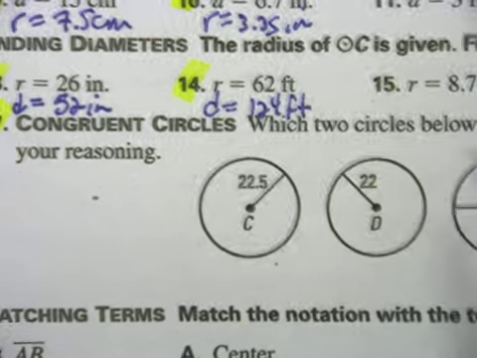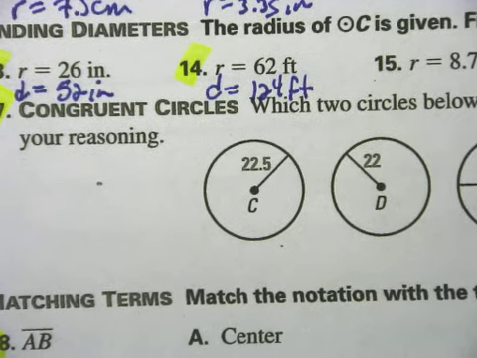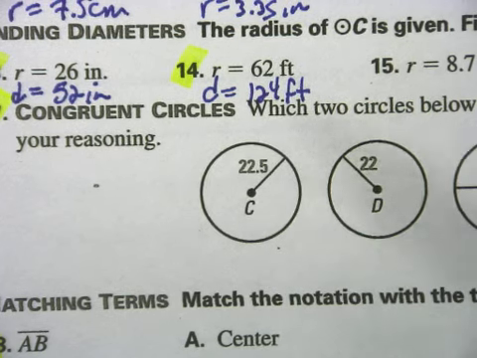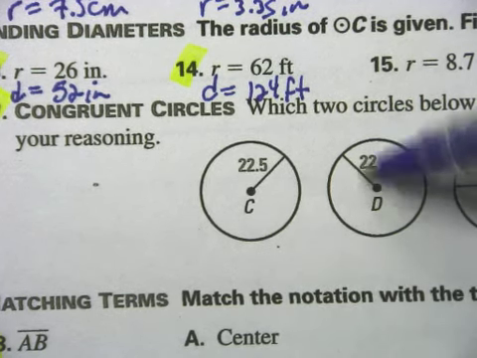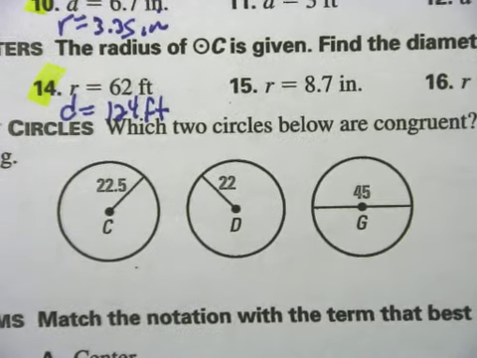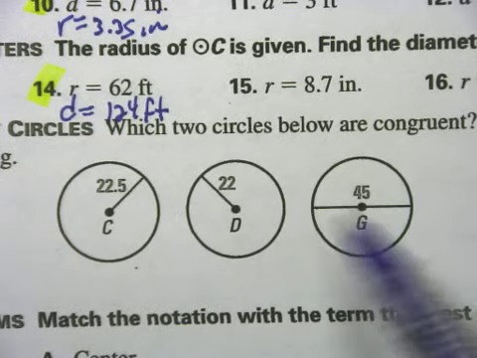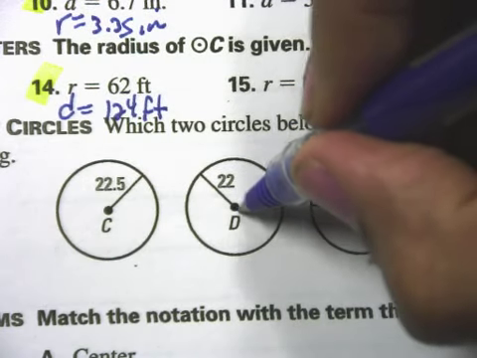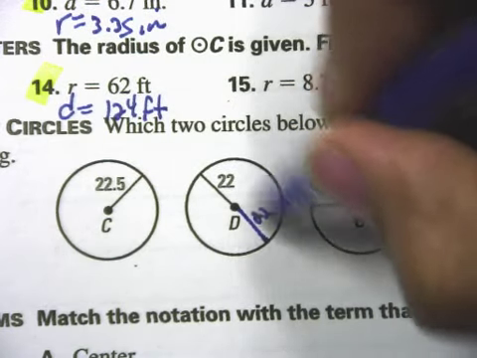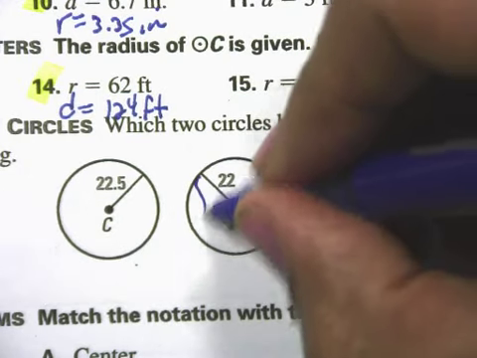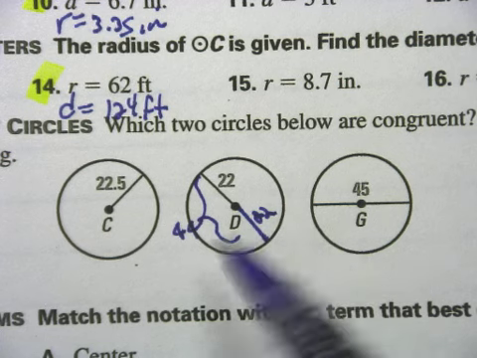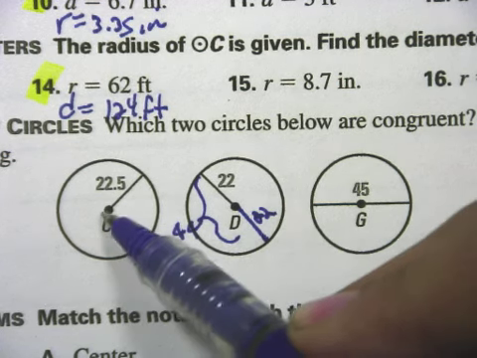For question 17, they're asking us, which two circles below are congruent, and explain your reasoning. We'll take a look here. The radius of this circle is 22.5. The radius of this circle is 22. The diameter of this circle is 45. Well, if this radius is 22, then if I extend the radius the other way, the diameter is going to be 44. So we can see here that these two circles are not congruent.